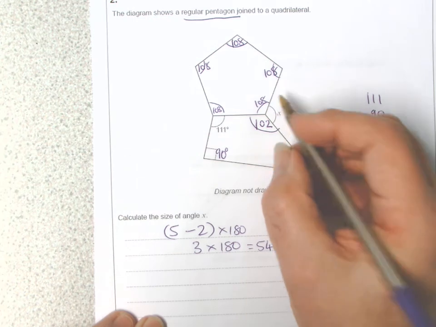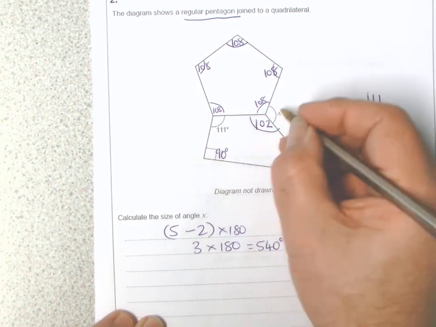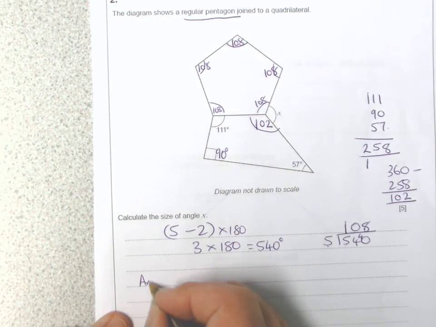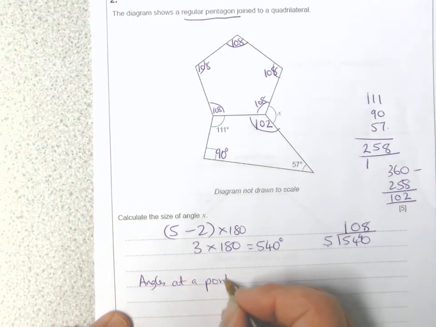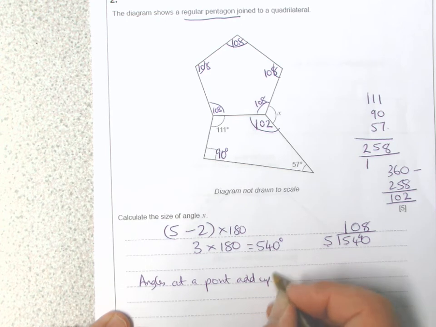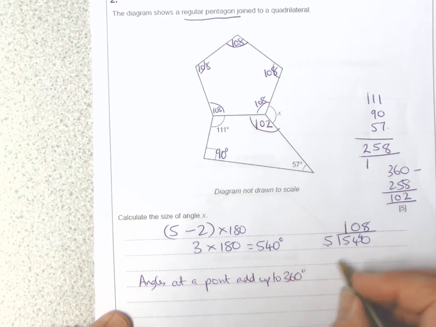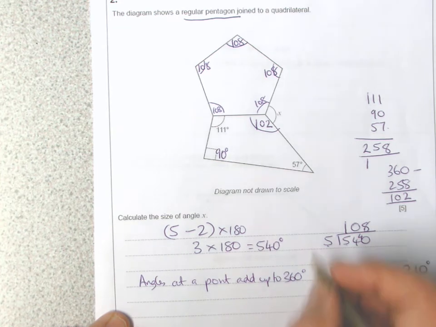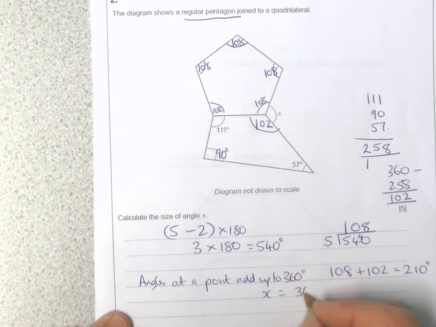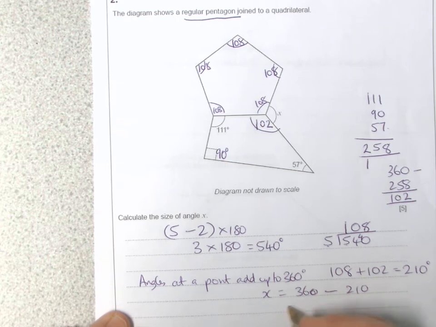So to find x, I've got angles at a point. Angles at a point add up to 360. So I add up 108 and 102. That makes 210. So x will be 360, take away 210, and that gives me 150 degrees.